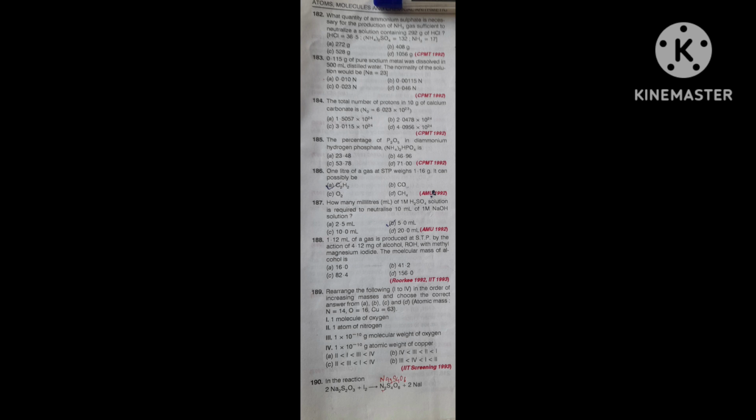This is the answer. 528 gram of ammonium sulfate will be required. Hence the correct option will be the third option, 528, option C. This is the correct answer.